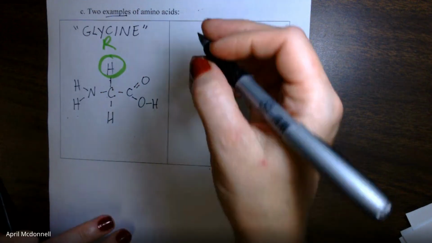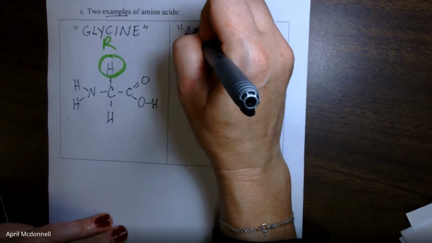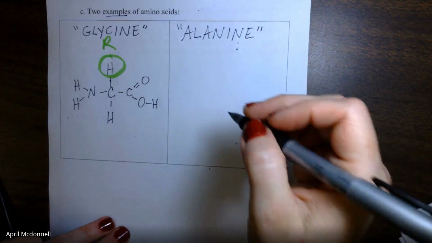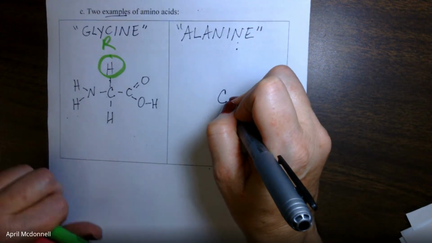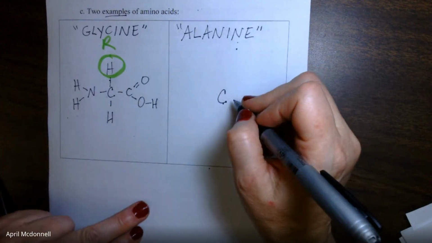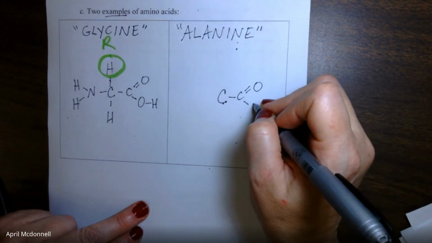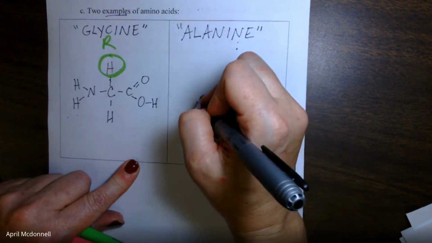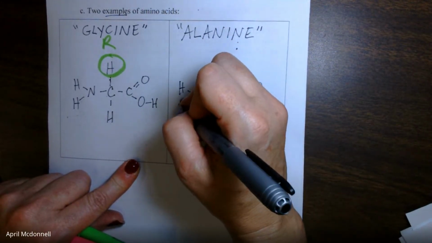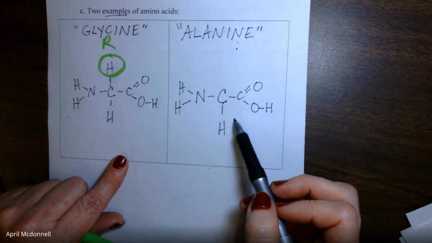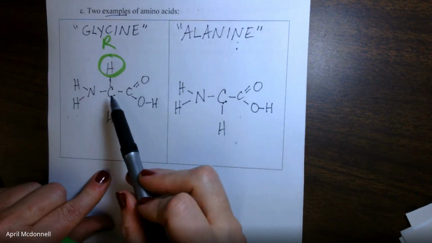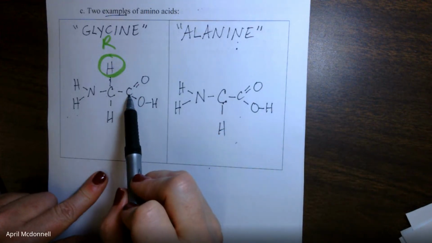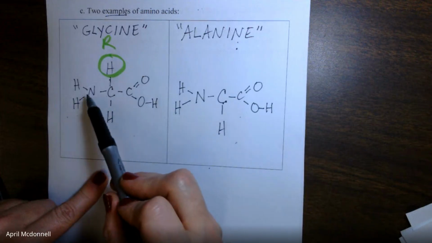Let's draw another amino acid, which is called alanine. We're almost done here. I'm going to, again, draw my central carbon. So that's the same as in both examples. I'm going to draw my carboxyl group. So that's the same. I'm going to draw my amino group. So you can see that's the same as the other examples. You compare them side by side. They both have central carbons. They both have that hydrogen attached. They both have the carboxylic acid attached. They both have the amino groups attached.